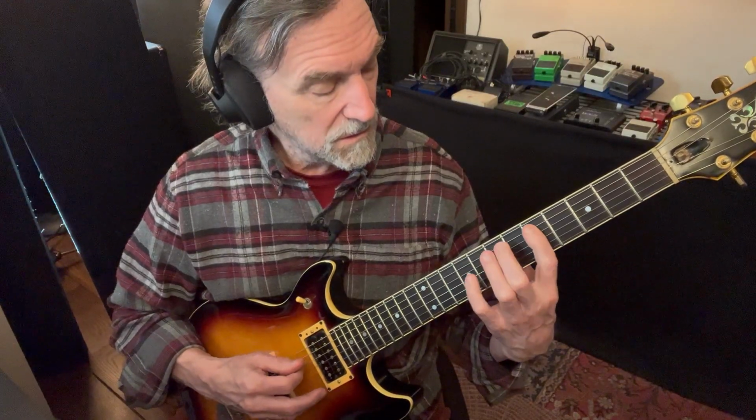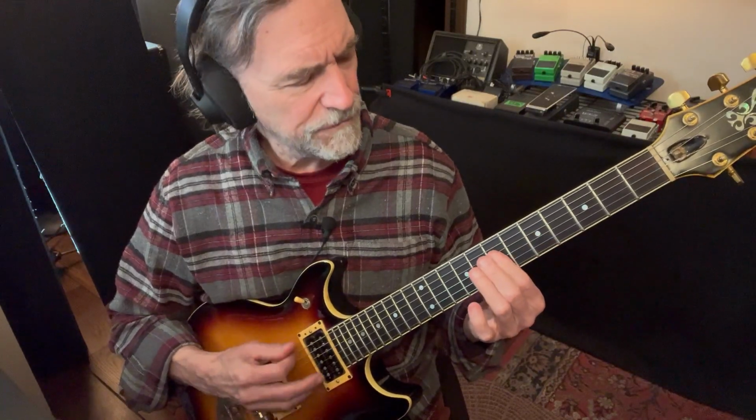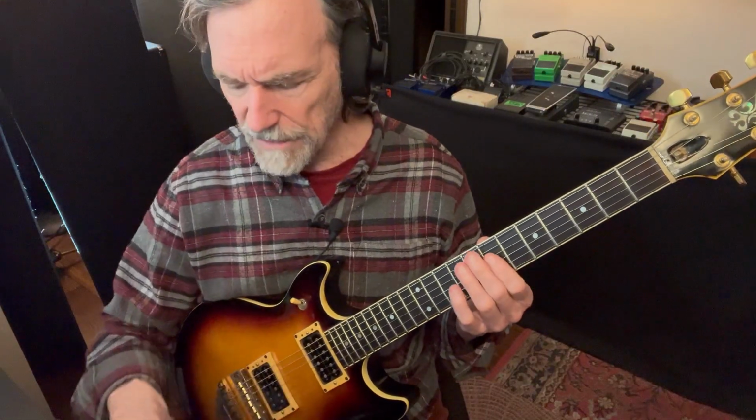See if I can reach this one. D, C. D, C. So you've heard that sound before. Okay, I think that's good on the key of G, D Mixolydian.